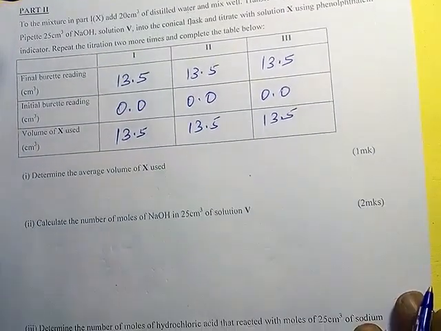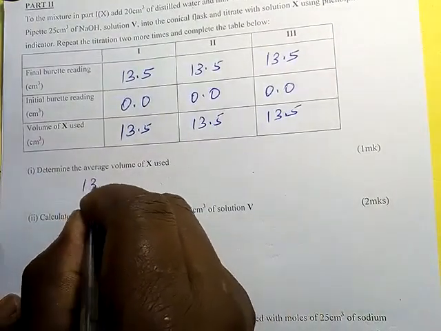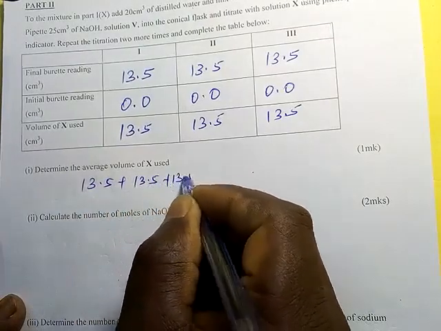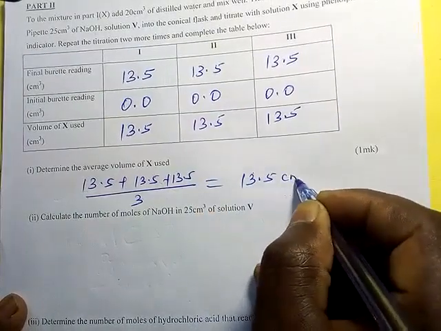So I've chosen 13.5. We want to use that value. So determine the average. Average is 13.5 plus 13.5 plus 13.5 divided by 3, which is 13.5 centimeters cube.